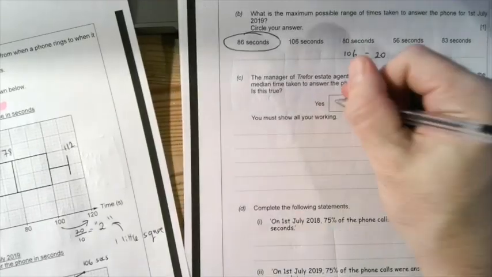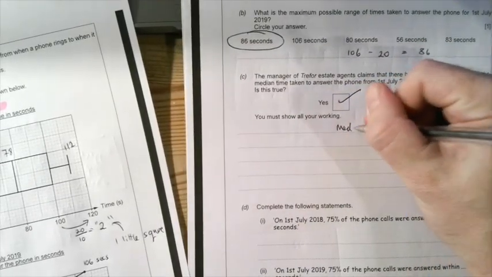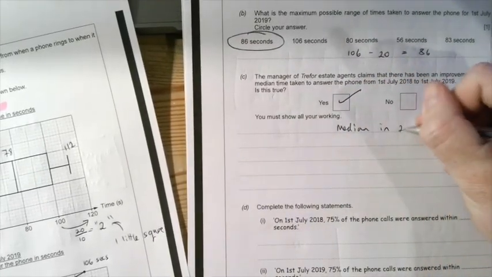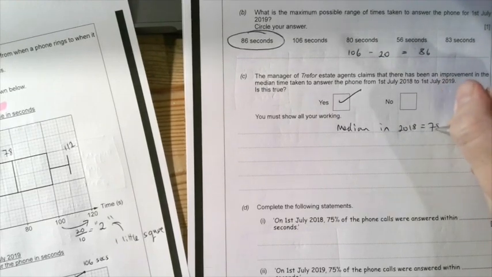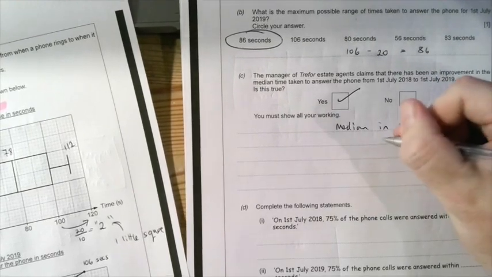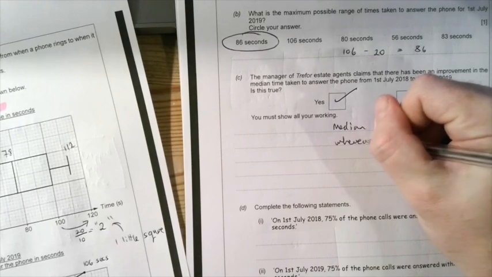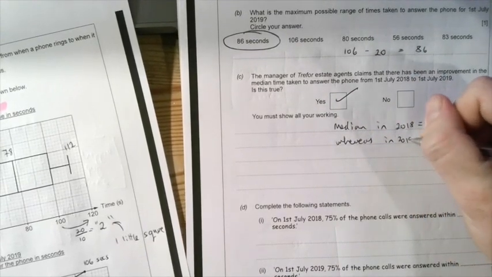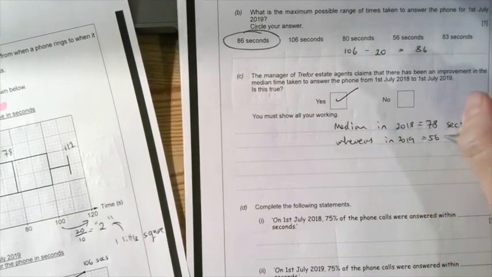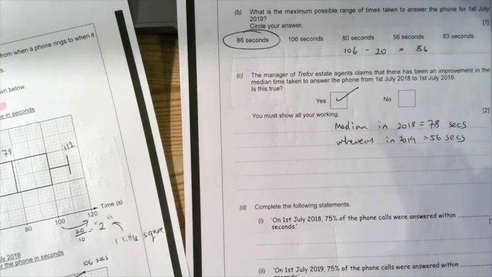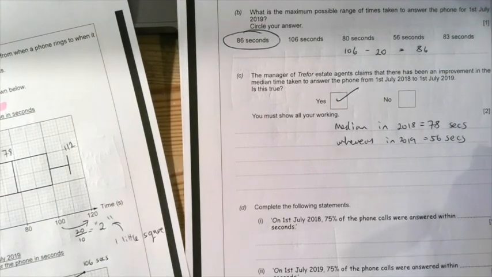Is he right? Yes. Median in 2018 equals 78 seconds. Whereas in 2019, it equals 56 seconds. So yes, absolutely much quicker this time.